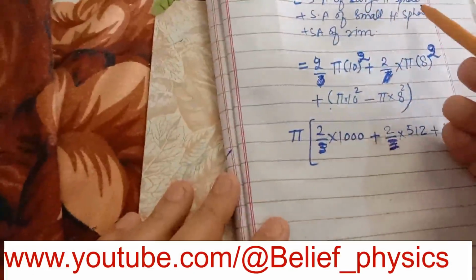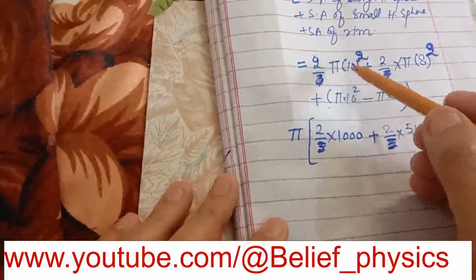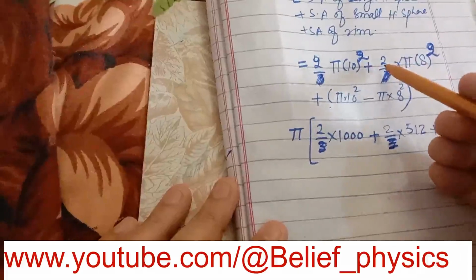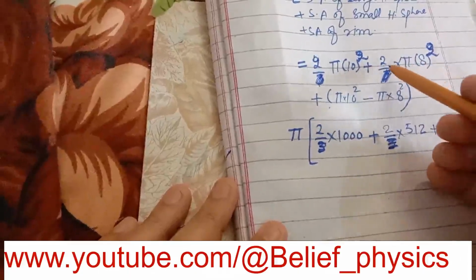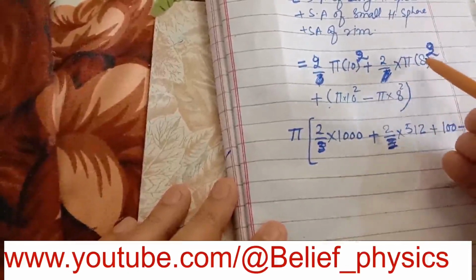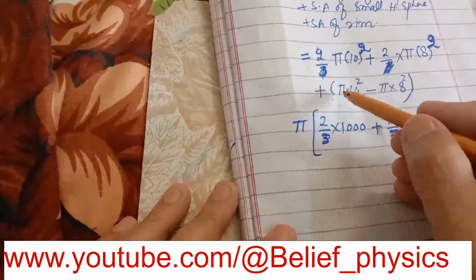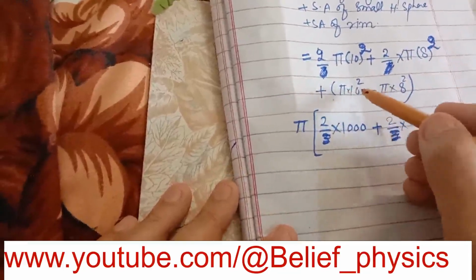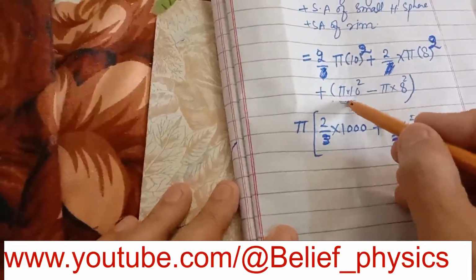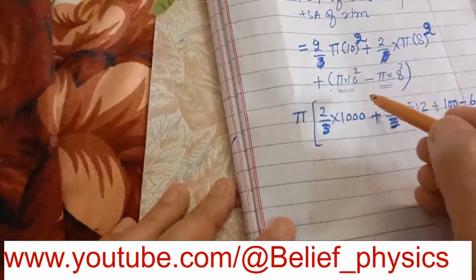The surface area of a sphere is 4 pi r square, so a hemisphere will be 2 pi r square. R of the large hemisphere is 10, so 2 into pi into 10 square, plus the small hemisphere has radius 8, so 2 into pi into 8 square. Similarly, plus the surface area of the rim: outer circle area pi into 10 square minus inner circle area pi into 8 square.